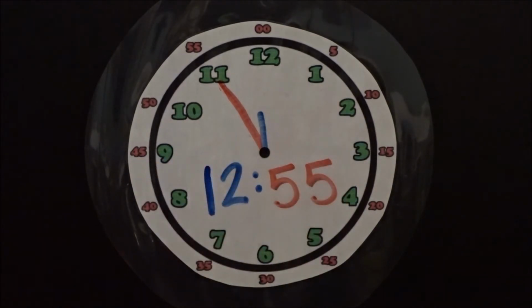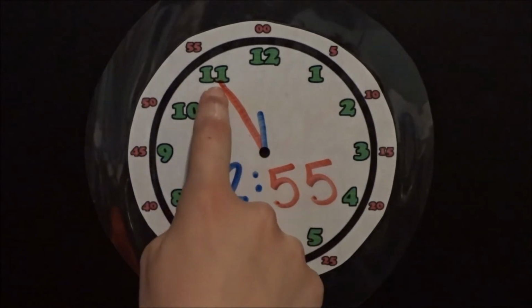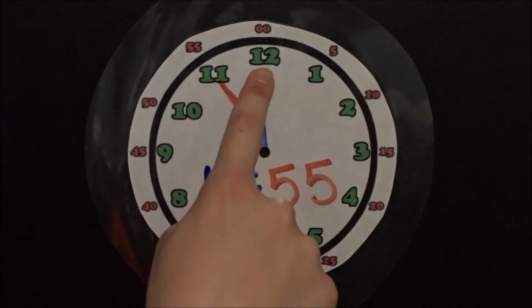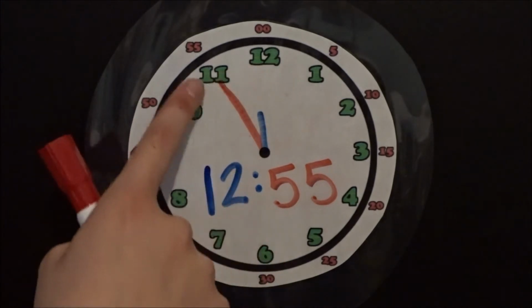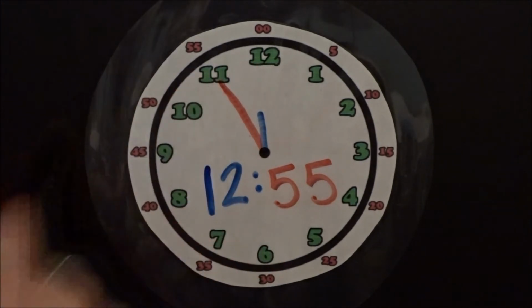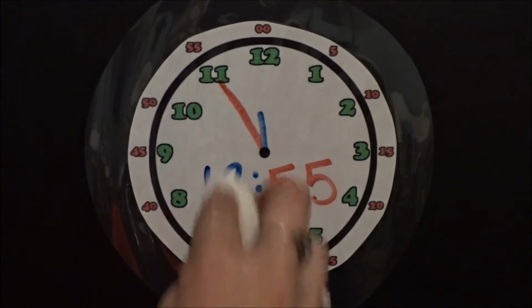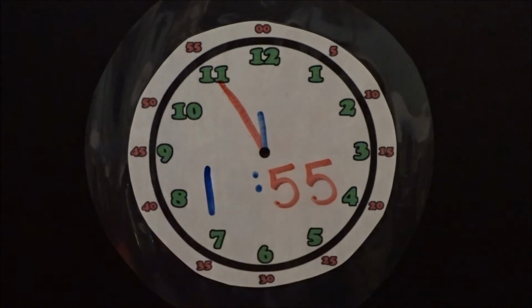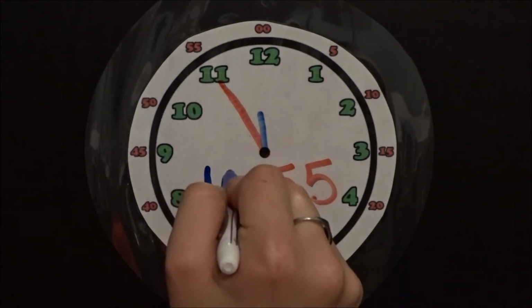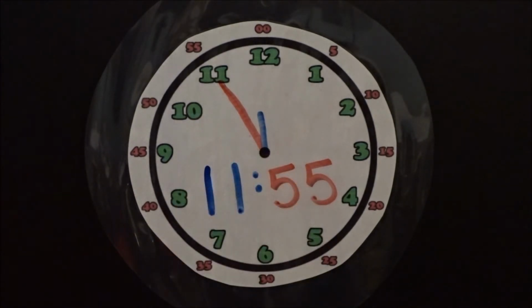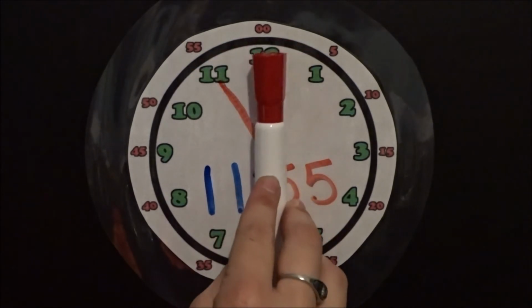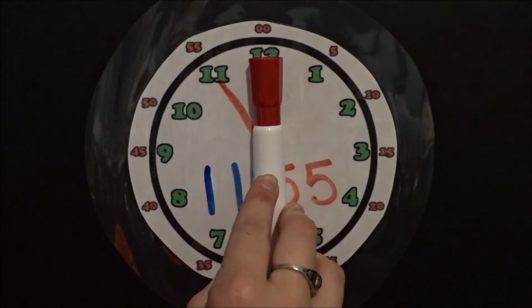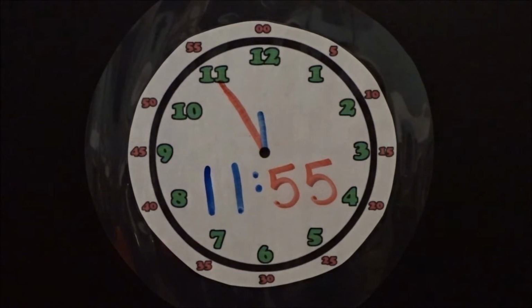So, because our minute hand is here at the 55, we know that it's not quite at that full hour. So then we know we need to look, what's the number that comes before that? Well, that's 11. So it's not 12:55, it's actually 11:55. It's almost 12 o'clock. We have 5 minutes to go until it'll be 12 o'clock. Good job, my friends.